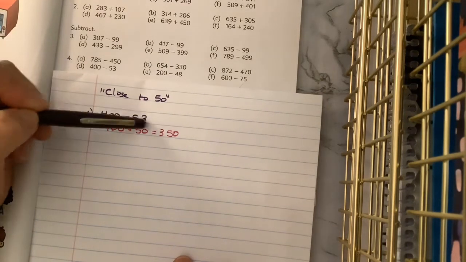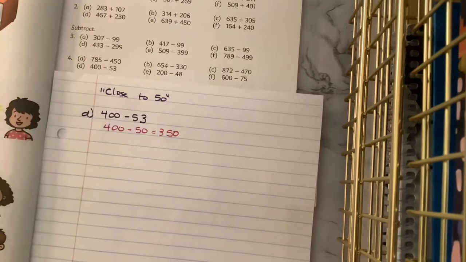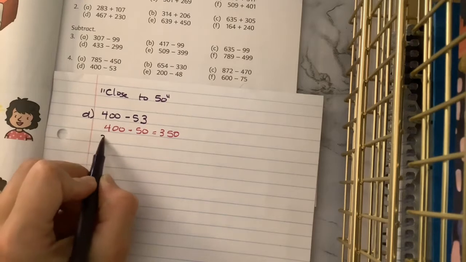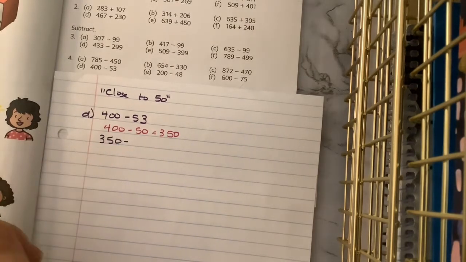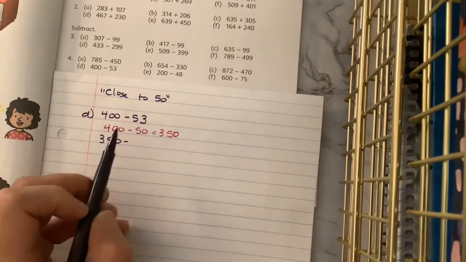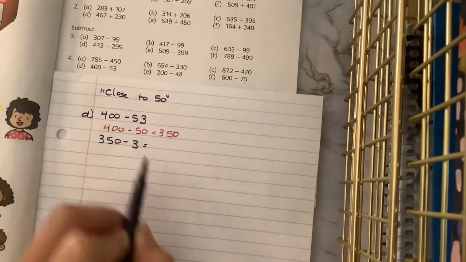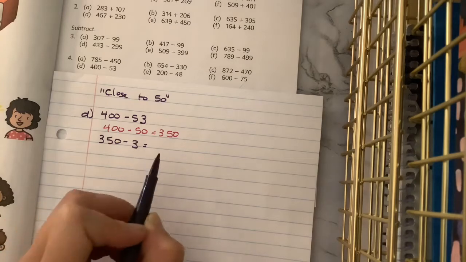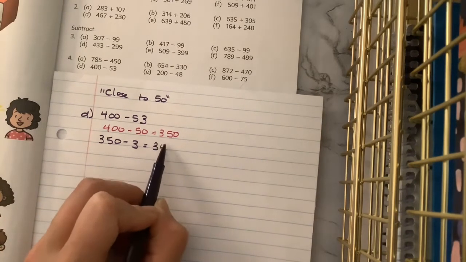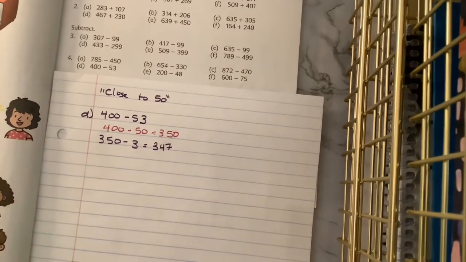But the problem is we were supposed to take away 53. So that means we didn't take away enough. So we have to take away a few more. How many more? We have to take away 3 more. So 350 minus 3 is 347.